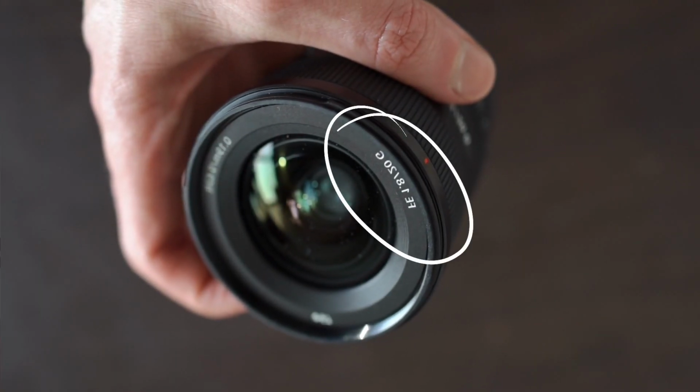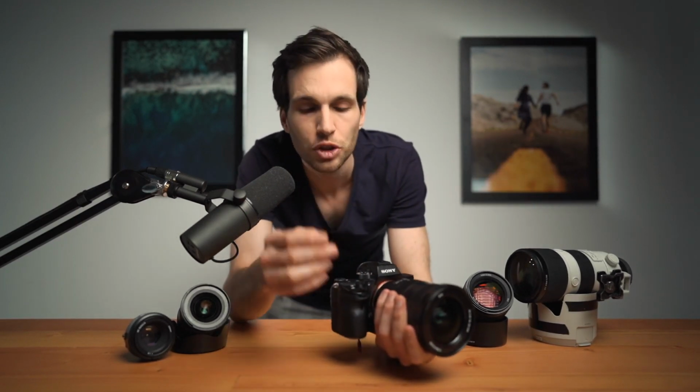This one is a f1.8. That's a f1.8. That's 2.8. And there are also, for example, 3.5, 5.6. It depends on your gear. I want you to dial it down to the minimum possible, the smallest f-stop possible.